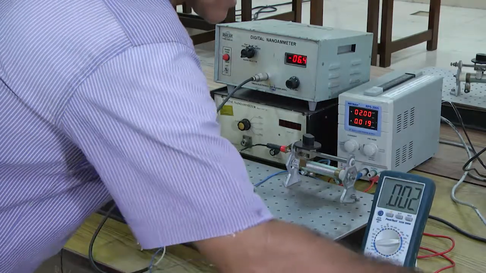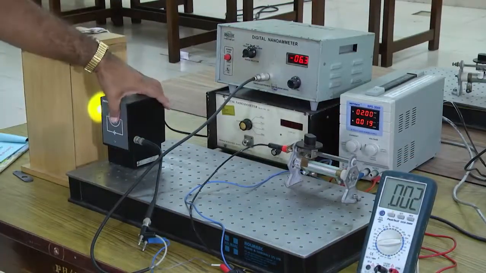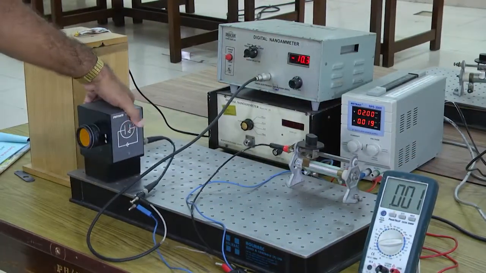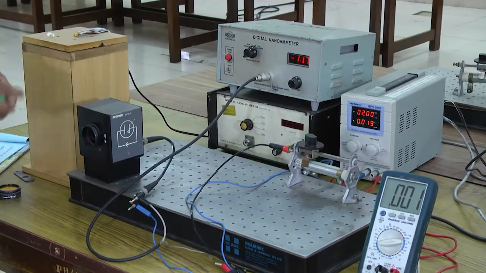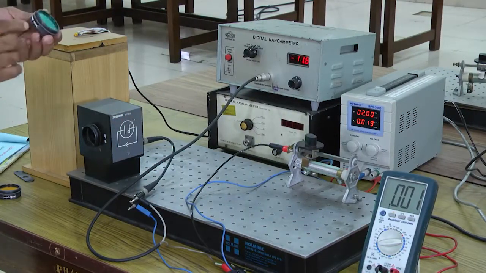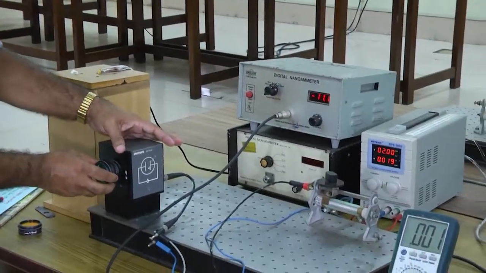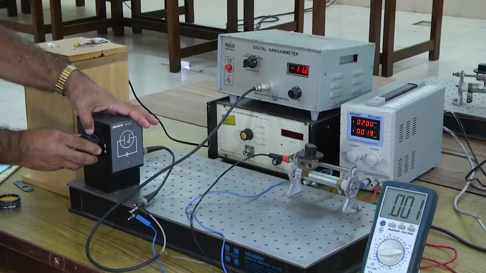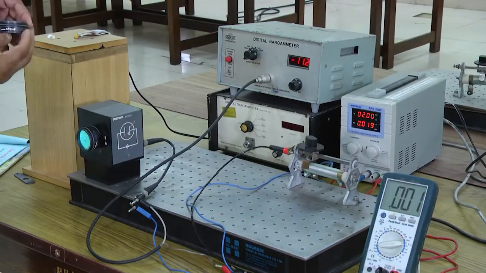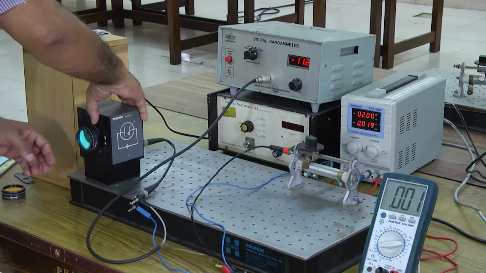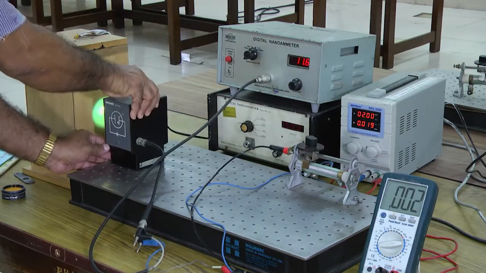But let me check using this one whether my setup is working well, or whether there is any problem due to which current is not showing. So I am using 405 nanometer. Earlier it was 578, now I should get current.